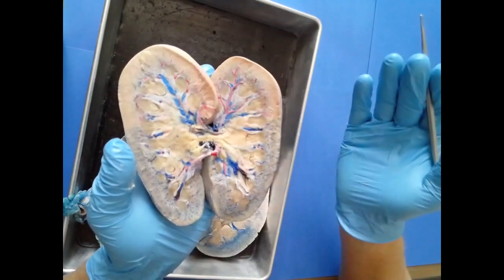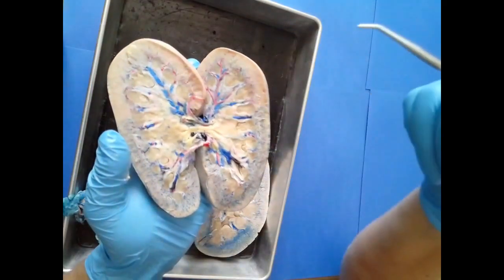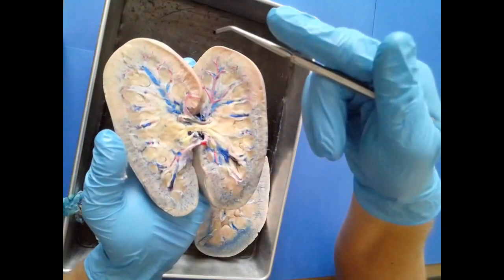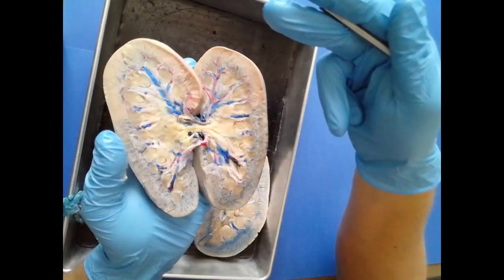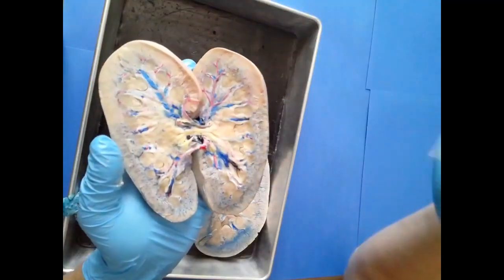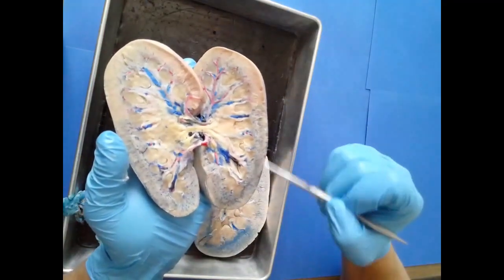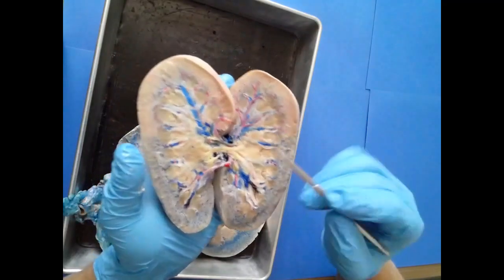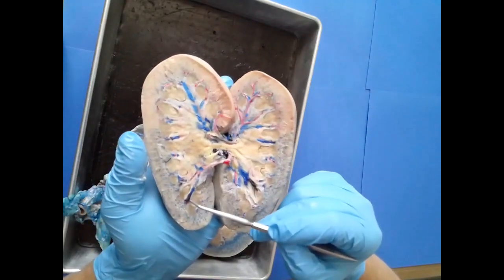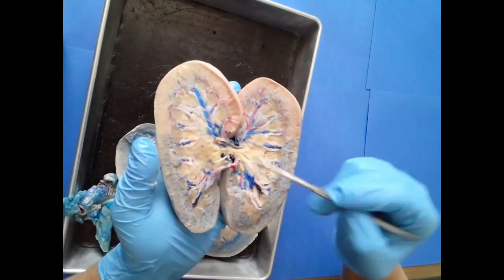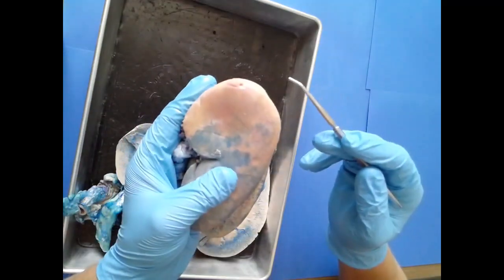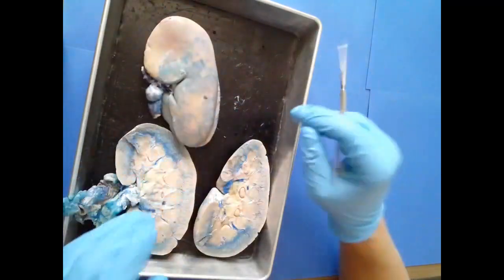And then next, and you just have to know these in order, afferent arteriole, glomerulus, efferent arteriole, peritubular capillaries, and then we go back out. Cortical radiate veins, arcuate veins, interlobar veins, segmental veins, renal vein, inferior vena cava, and then that is that.